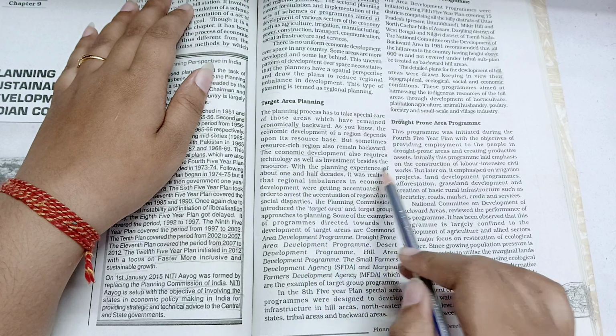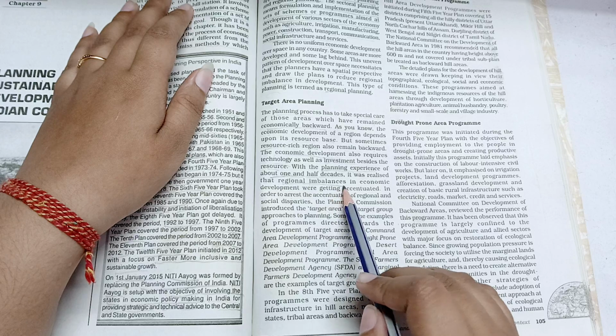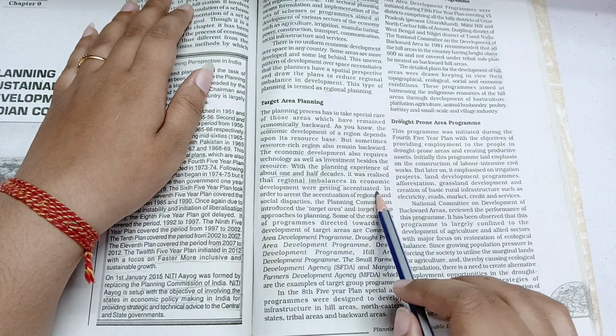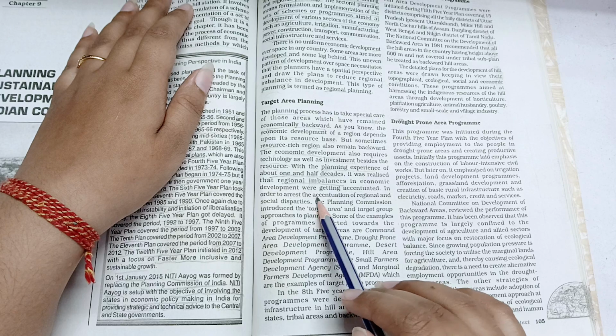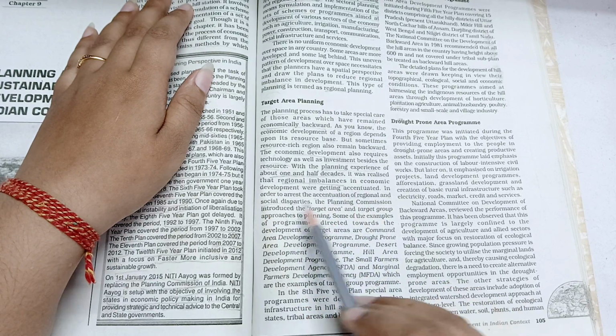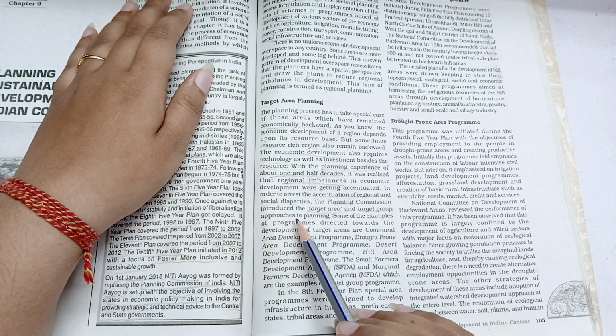With the planning experience of about 1.5 decades, it was realized that regional imbalances in economic development were getting accentuated. In order to arrest the accentuation of regional and social disparities, the Planning Commission introduced the target area and target group approaches to planning.